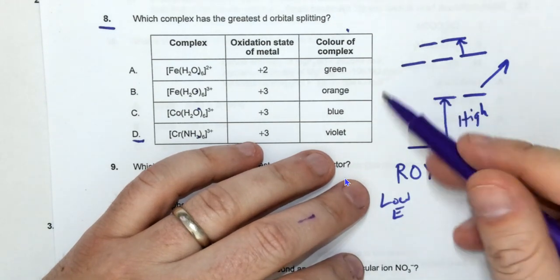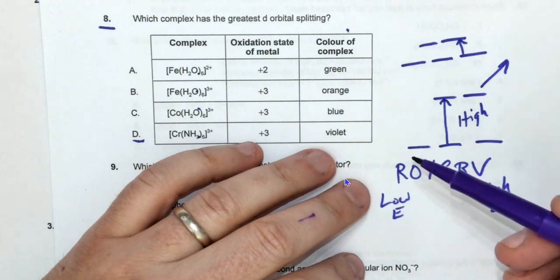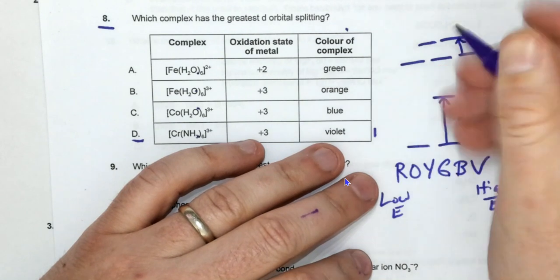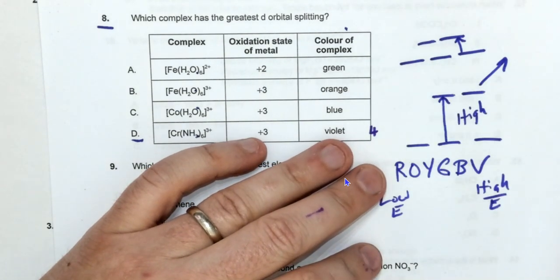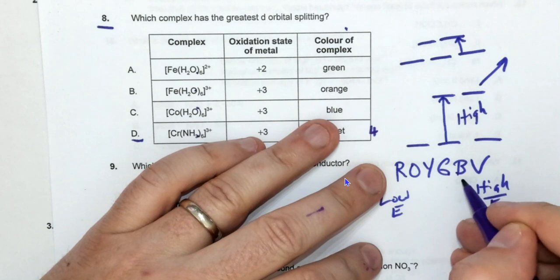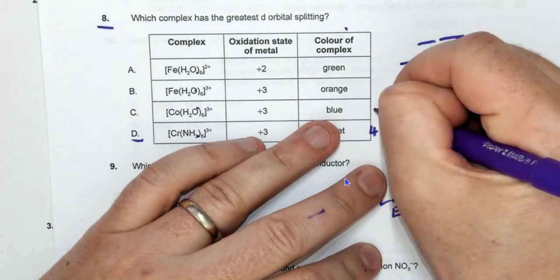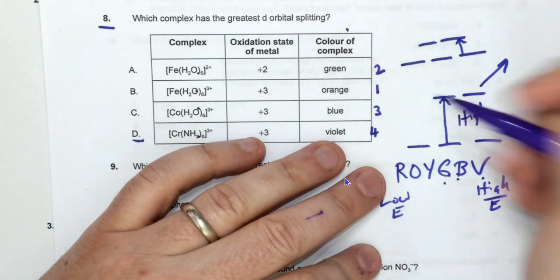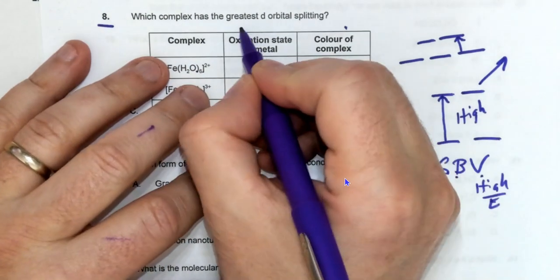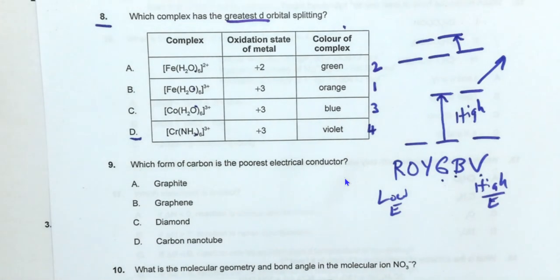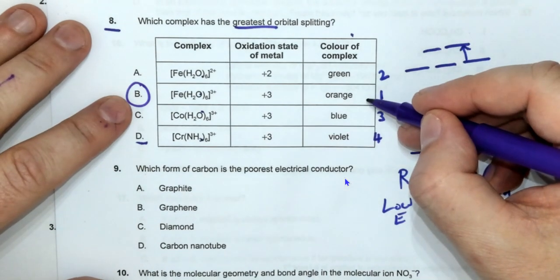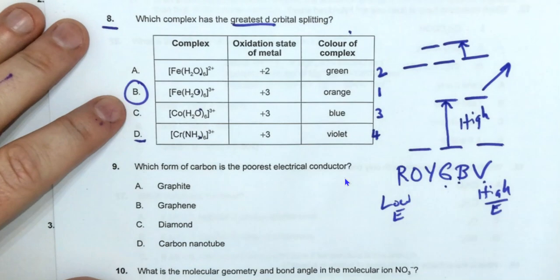So I'm going to give these a rank 1 through 4 of the highest to lowest. So violet is the highest, so we'll say it's number 4. Blue comes in next, so blue would be number 3, green would be number 2, orange would be the lowest energy. So it wants to know which one has the greatest splitting. Either way, we come out with the same answer because orange is the lowest energy light, so it would have the greatest splitting.